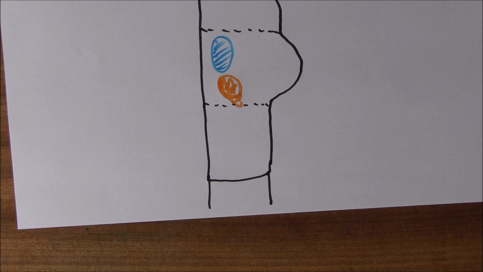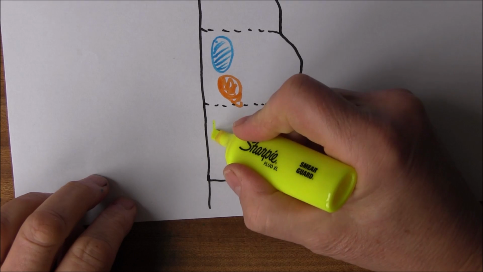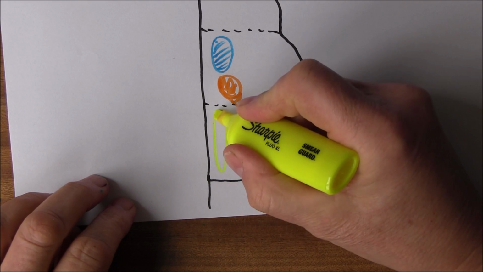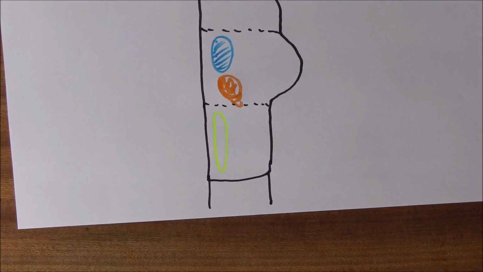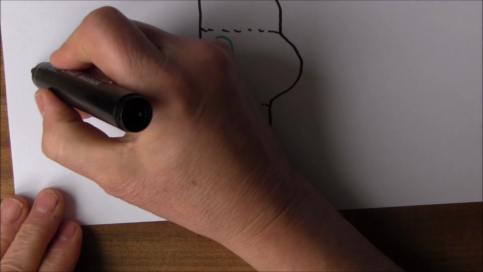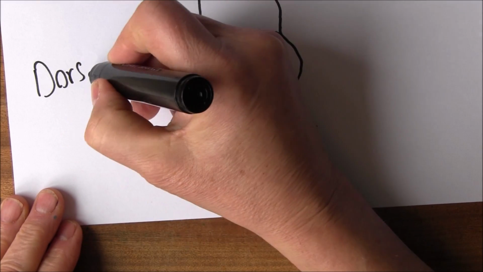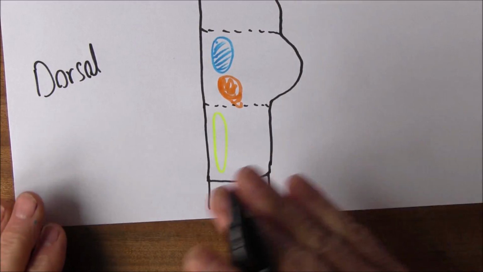But then we get down to the medulla oblongata, and somewhat more interesting bits really. Here there's a long sort of nucleus. Now just before we go on, I want to point out what's what here. This is dorsal. So this is the back.